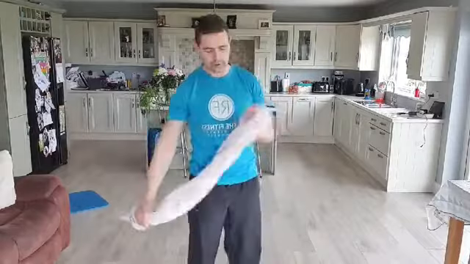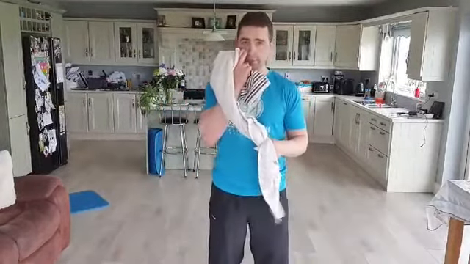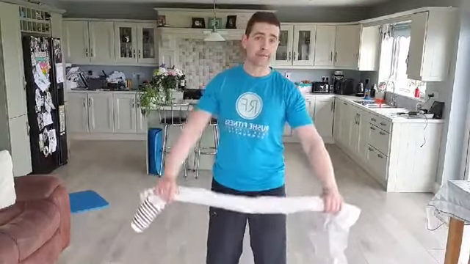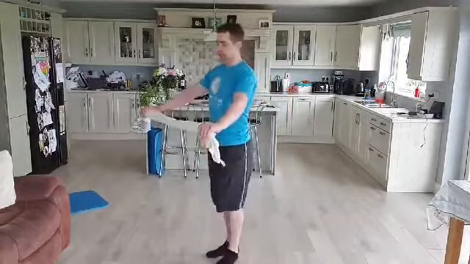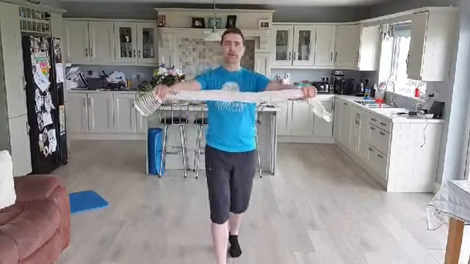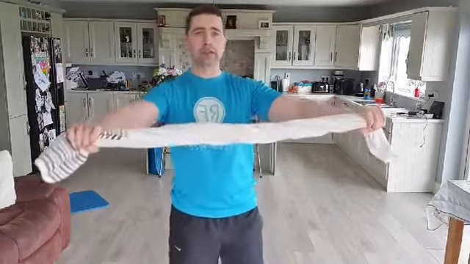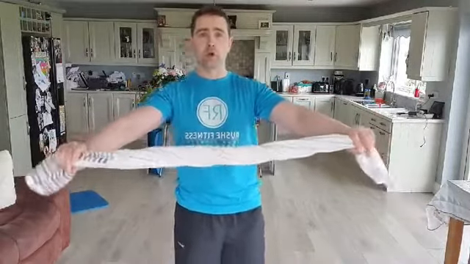So the next one we're going to do, we're going to keep that towel. You can also do this with a stick or with a broom handle or a band. If you've got a band, they're called shoulder dislocations. And you'll see why in a moment. So what you do is your hands are straight. You grab the towel as far away as you need so that you can get the towel over your head.